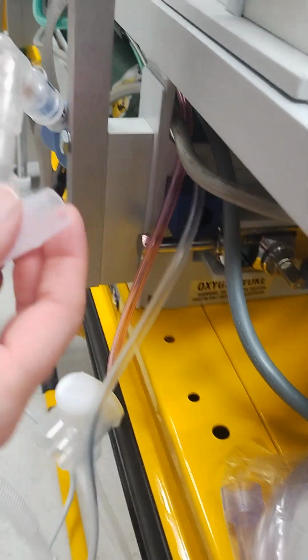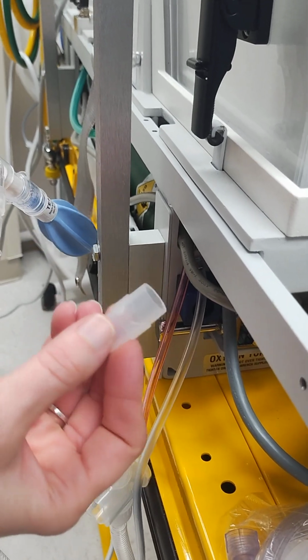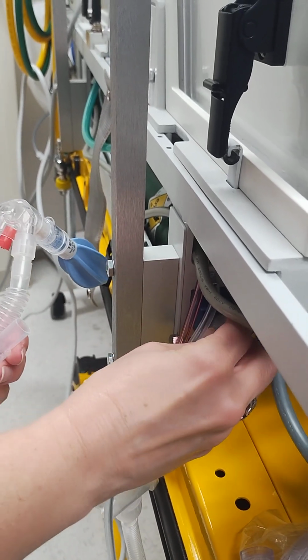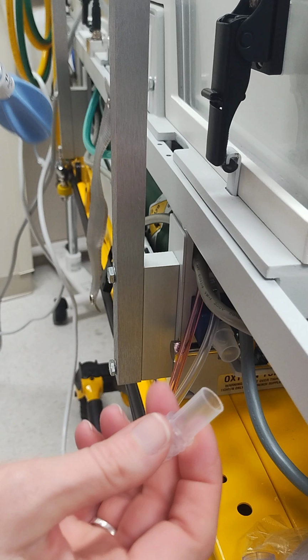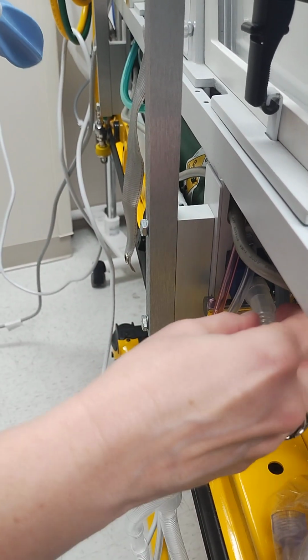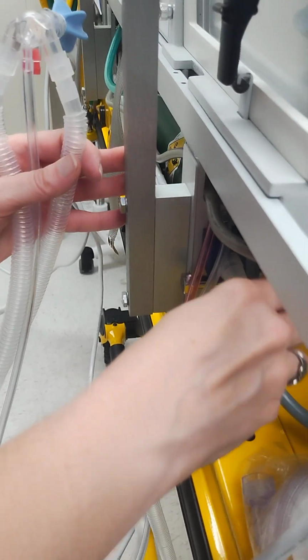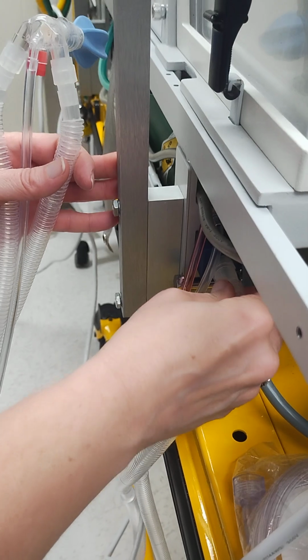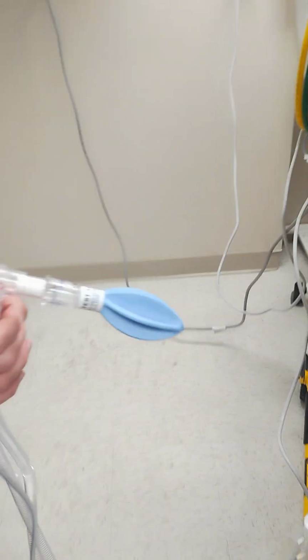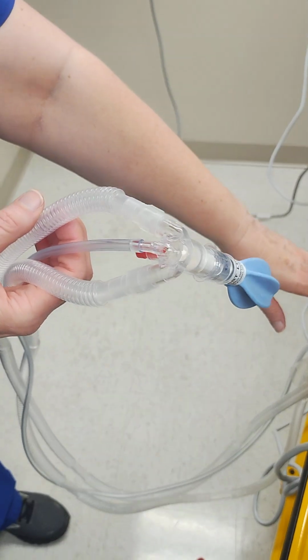Now this little piece comes with the ventilator circuit, and we're saving these because right now the type of circuit that we have doesn't come with an adapter that fits on this part right here. So we are saving that little piece and just wipe it down between patient uses. The next thing to be aware of is where these tubings go.